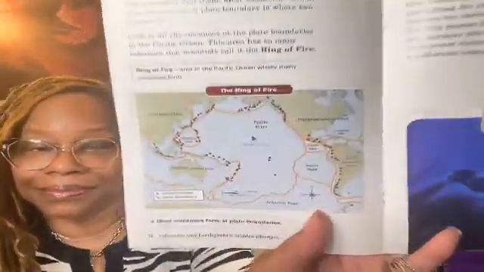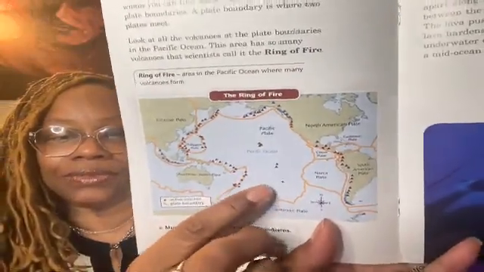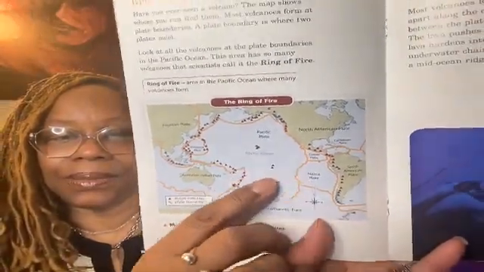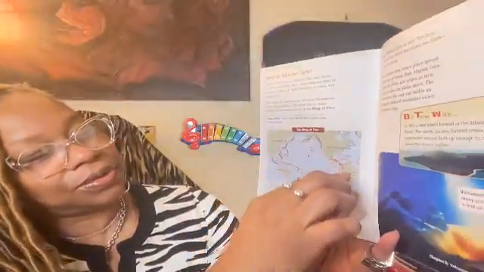Look at all the volcanoes at the plate boundaries in the Pacific Ocean. This area has so many volcanoes that scientists call it the Ring of Fire. So all these little brown things you see, yep, all of those, and it goes around and around. The Ring of Fire: an area in the Pacific Ocean where many volcanoes form.